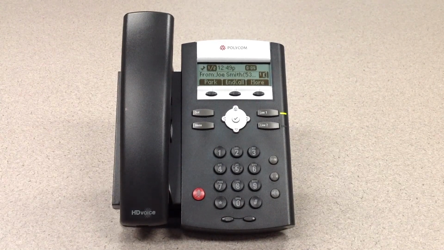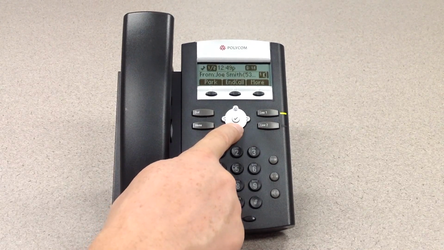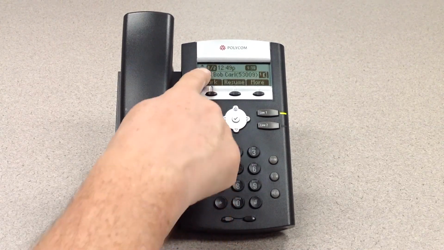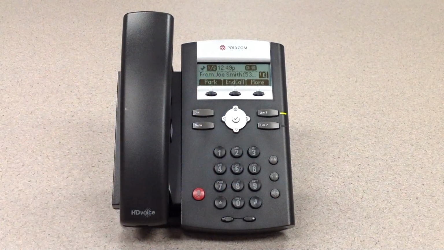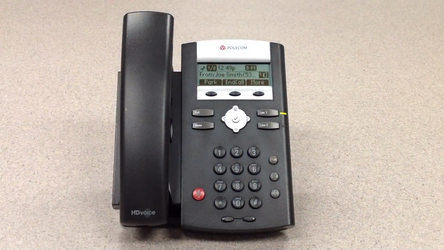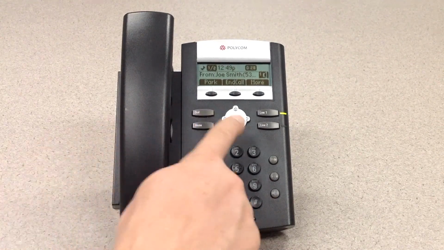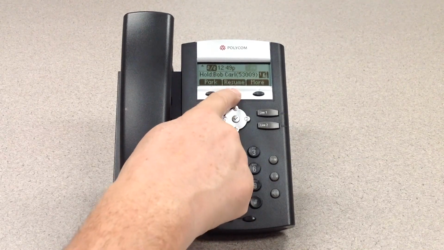To switch between the two calls, use the arrows of your display control keys. Your display will show which call you have selected. The new call becomes number 1 of 2, and the original call is 2 of 2. And you see the caller ID information of each call. The soft key options apply to whichever call is selected. To return to the first caller, highlight that call and select the Resume soft key.